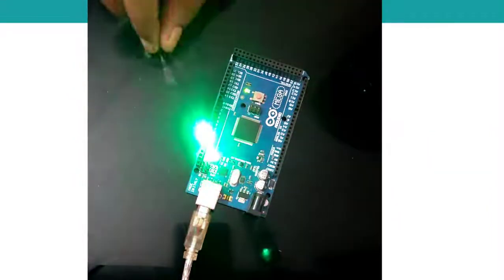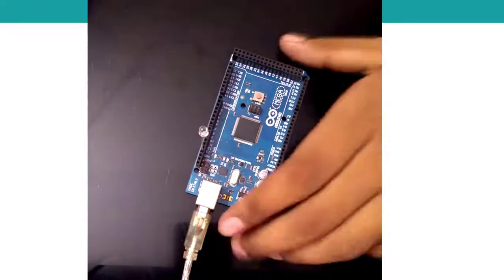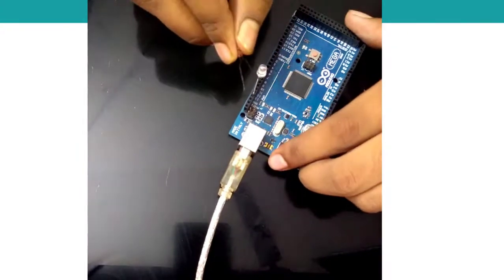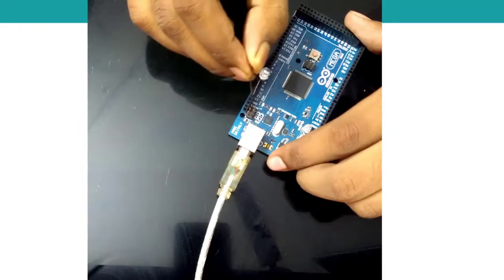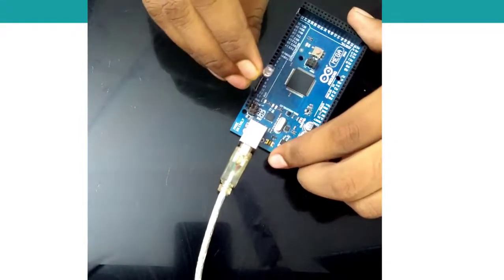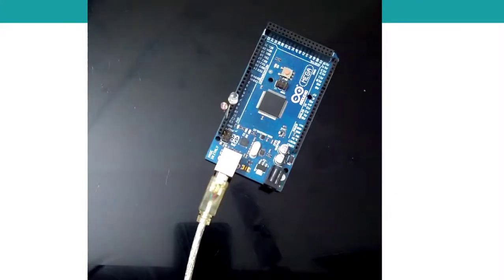So we are going to use that. Now we are done.